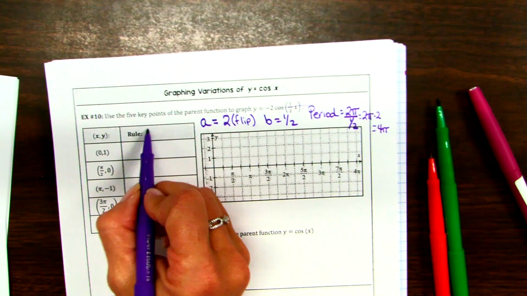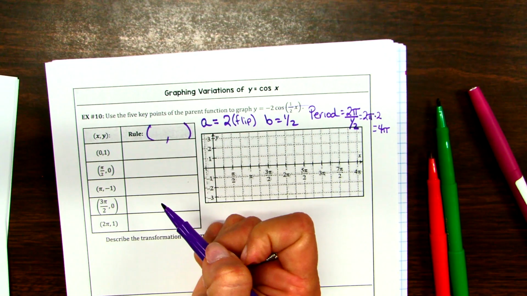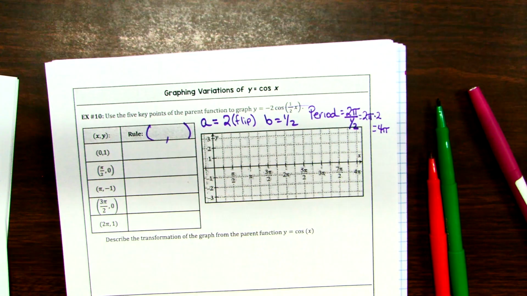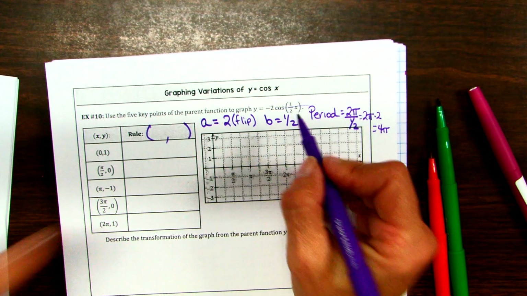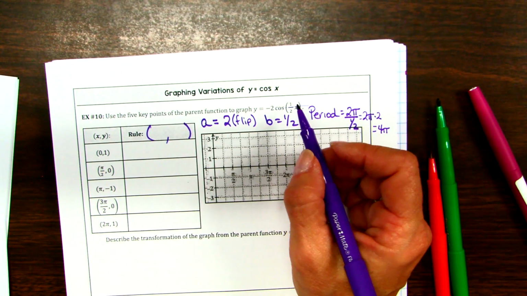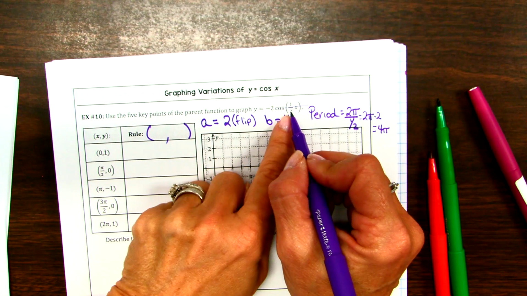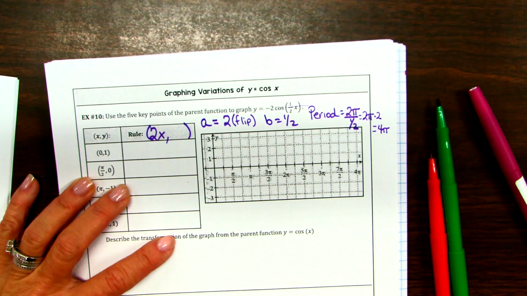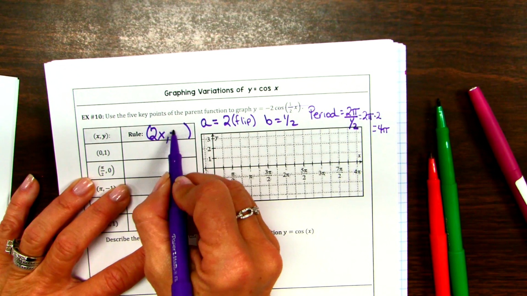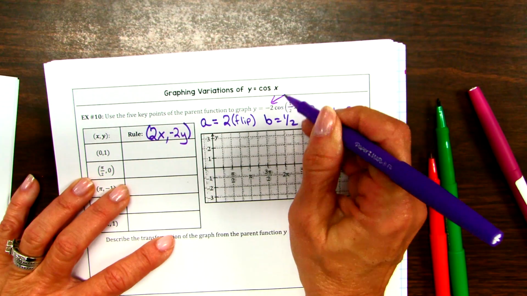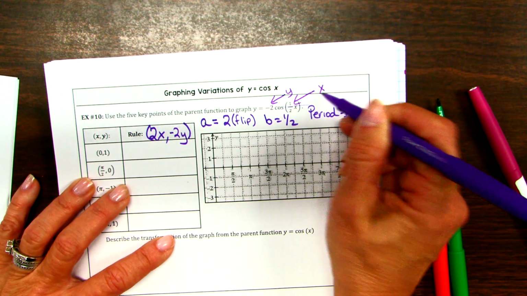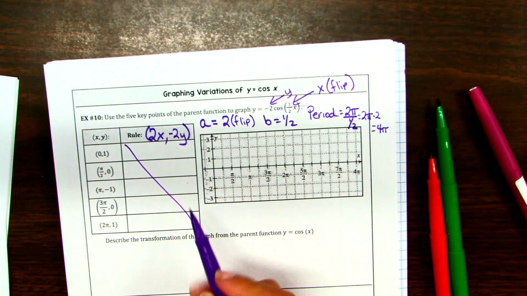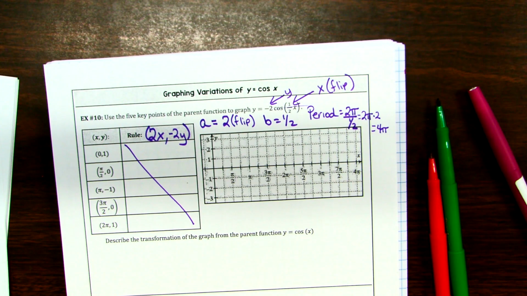We're ready to graph, but let's write our rule just for fun. Anything in the parentheses affects the x. That's it. Anything else affects the y. Don't forget this, though. When it's in the parentheses, it's opposite, right, left and right. We'll see that in a couple days. But also that number. This is a horizontal dilation by factor of 2. You have to flip it inside. And then the -2 gets multiplied by the y values. So this affected the y values. This affected the x values. Don't forget to flip.